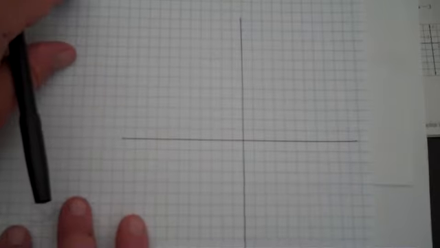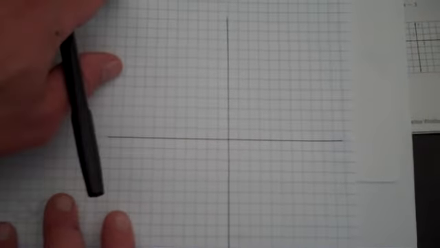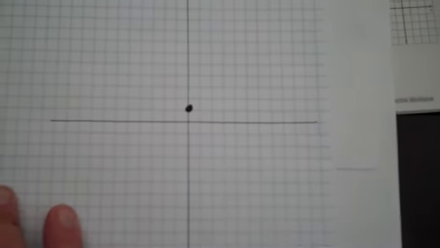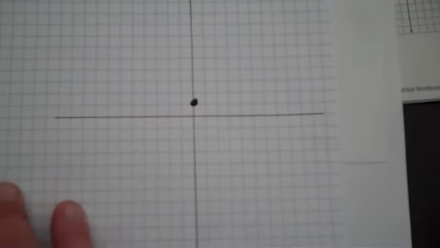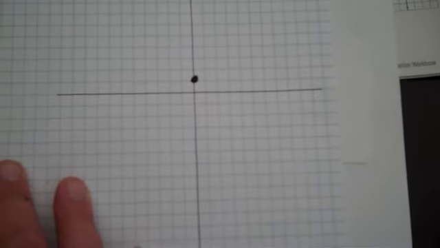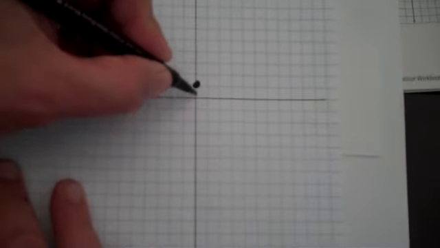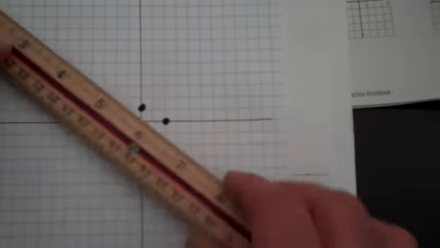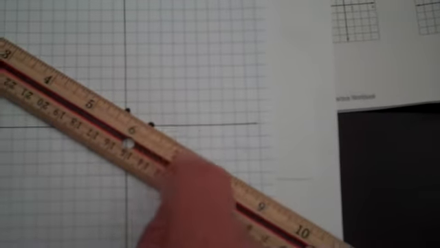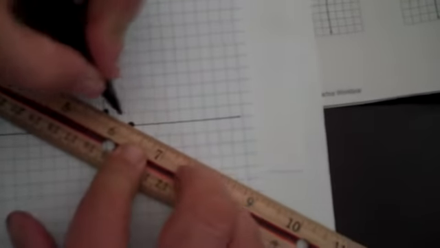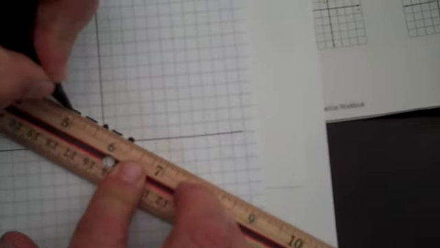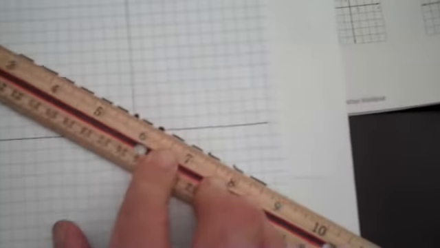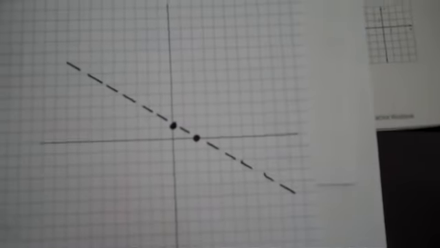To graph minus 1/2 x plus 1, the y-intercept is 1, so put a dot at 1. And the slope is minus 1/2, and the slope of minus 1/2 would be down 1 and over 2. So let's go down 1 and over 2 and put another dot. And let's graph that as a dashed line. Remember, you have to use your ruler. If you don't use the ruler on a test, the question is wrong, and the question after it is wrong. Check or no check? Check.